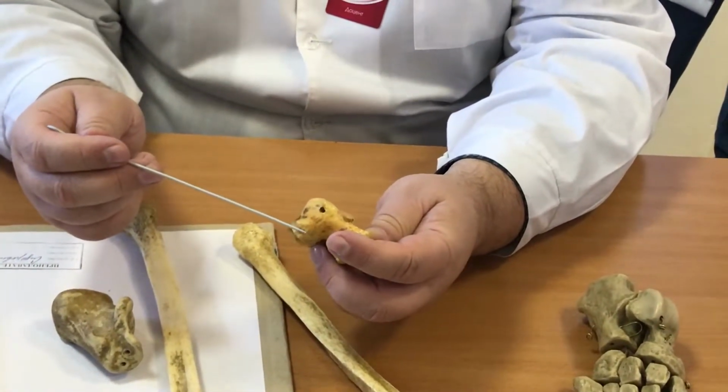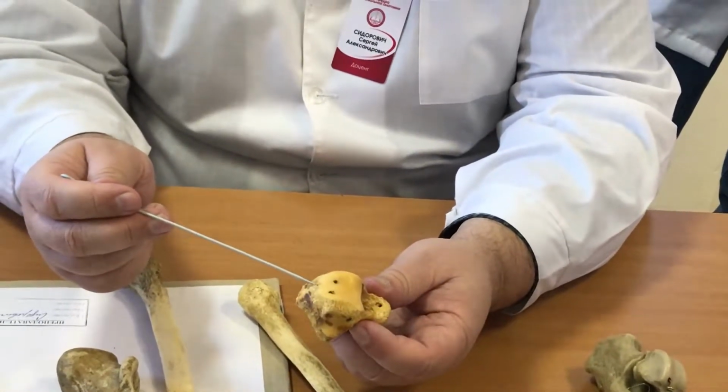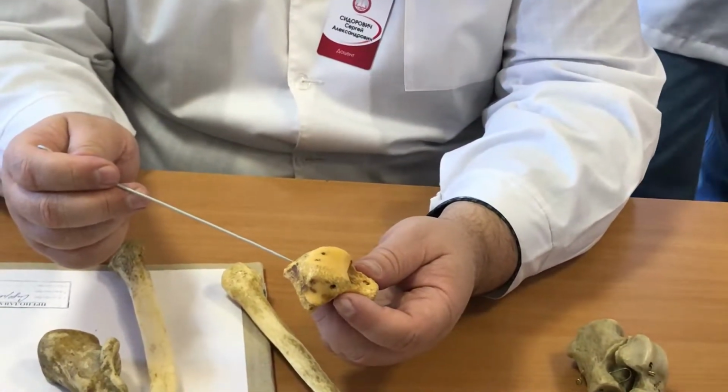Two processes. Here it is processus lateralis, and this one is processus posterior tali.